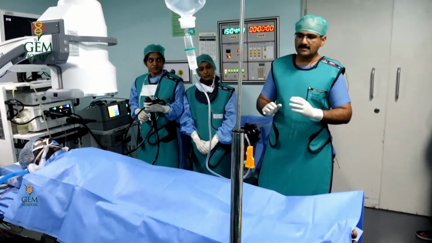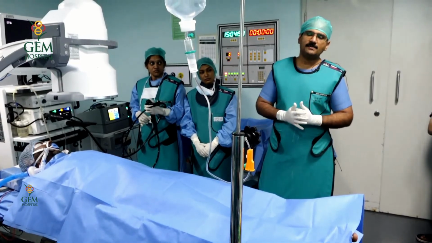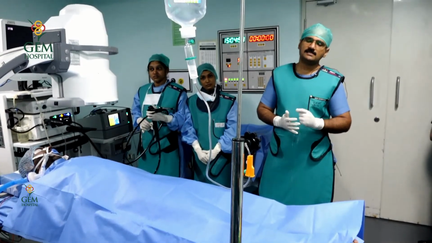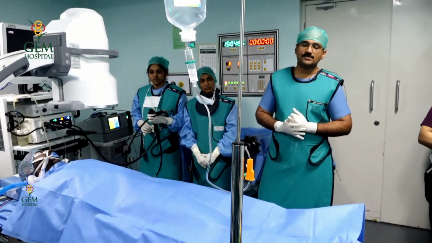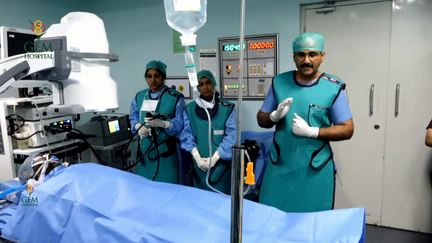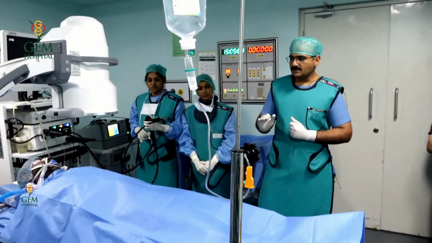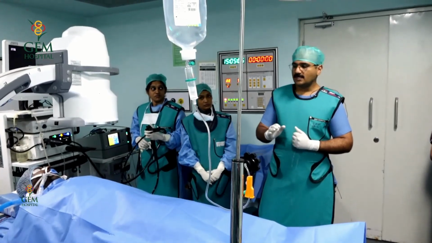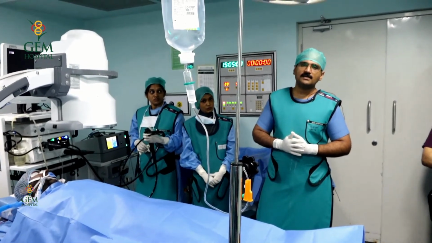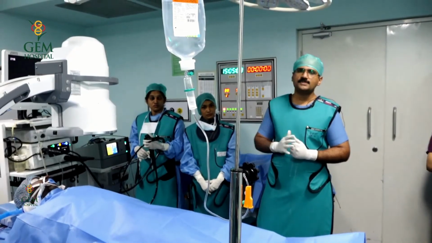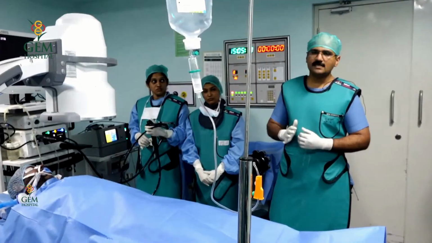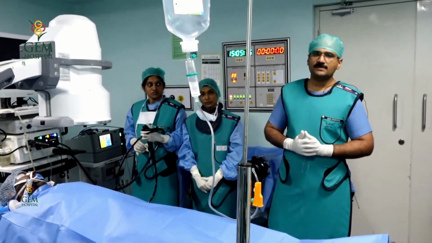Before we touch the case, whatever has been elaborated by Dr. Anaga, this is a small CBD stone at the distal CBD, and especially a post-laparoscopic cholecystectomy has been done for this patient. The first precaution we should take is to hydrate the patient well and to make sure we give a rectal diclofenac, which has been done, to prevent post-ERCP pancreatitis. So even before intubating, make sure these things are covered, and let's proceed with the case.